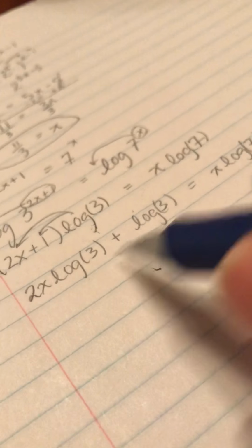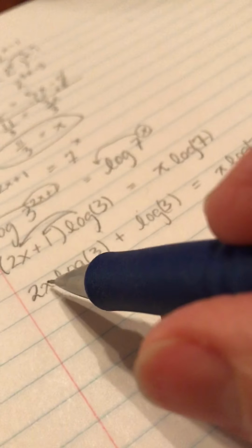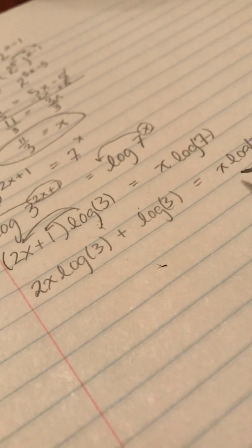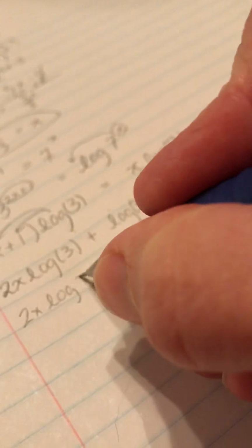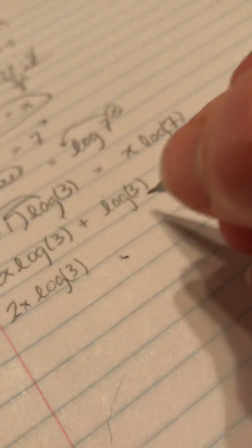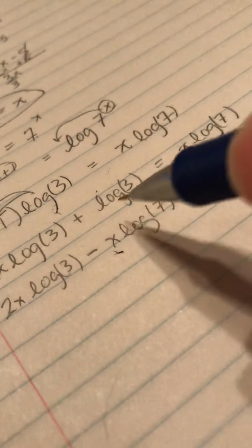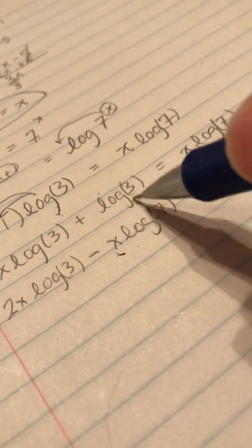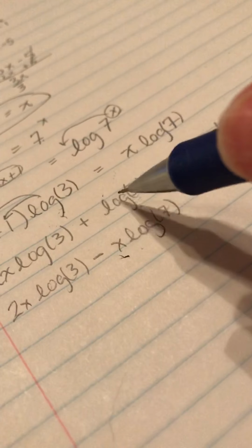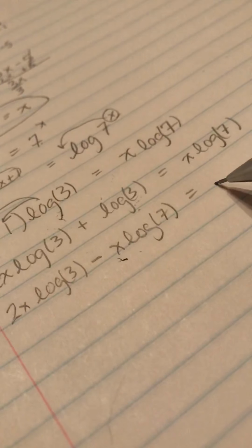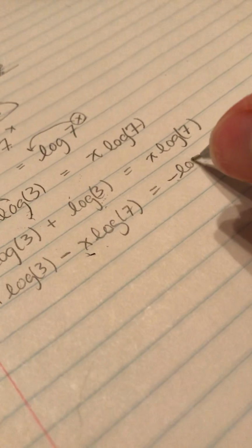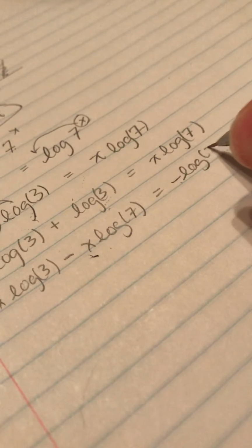All right, so then just like any other linear equation where all you have are x to the first and numbers, you want to get all your x's together. So I'm going to keep this 2x log of 3 on one side, and I'm going to subtract off that x log of 7. So that's going to be minus x log of 7, basically subtracting it from both sides so that it comes over here. And then I'm going to do the same thing with this log of 3 that doesn't have an x. That's just a number, so we want that to go over to the other side. So that's going to be a negative log of 3 over here, subtracting log of 3 from both sides.